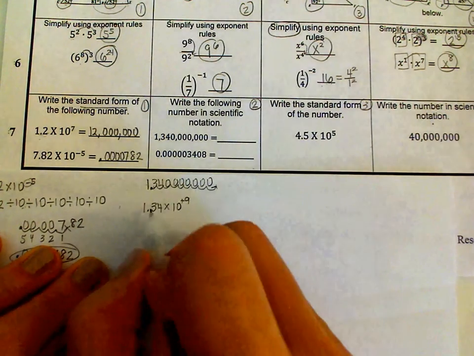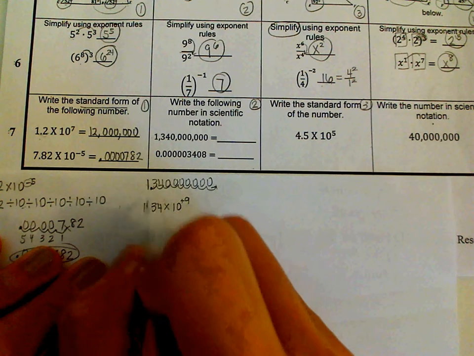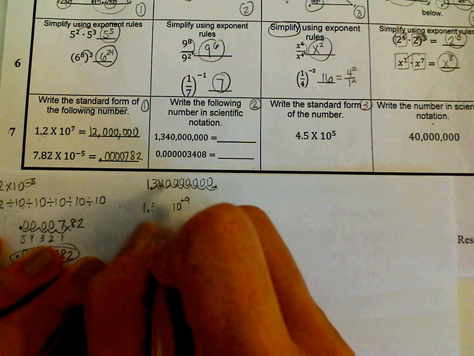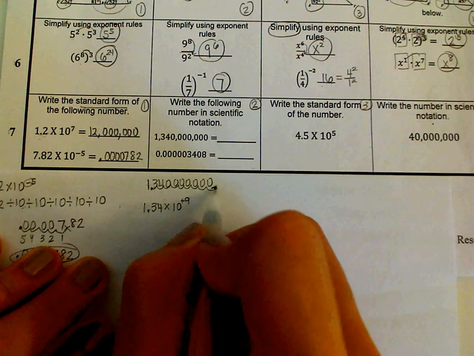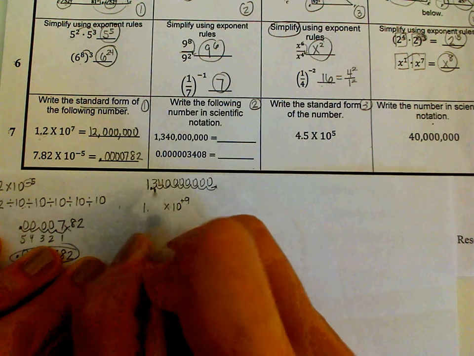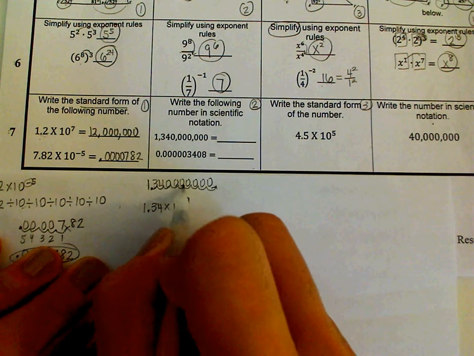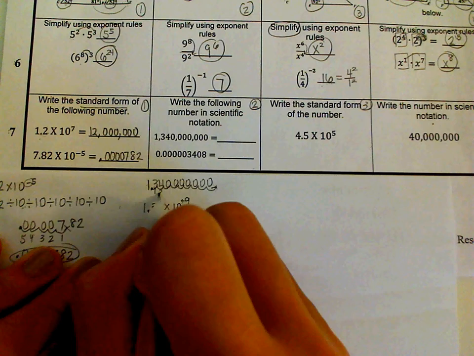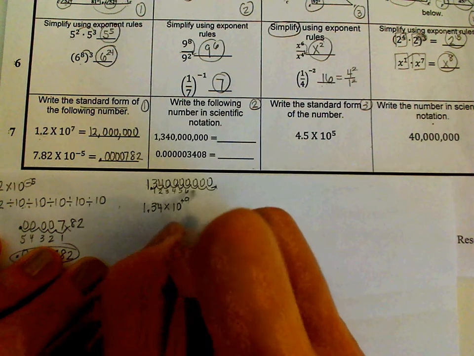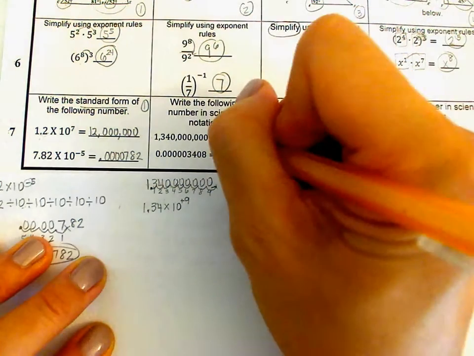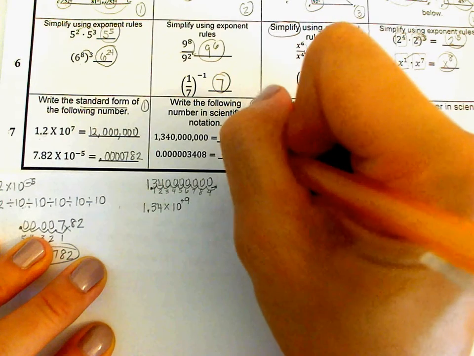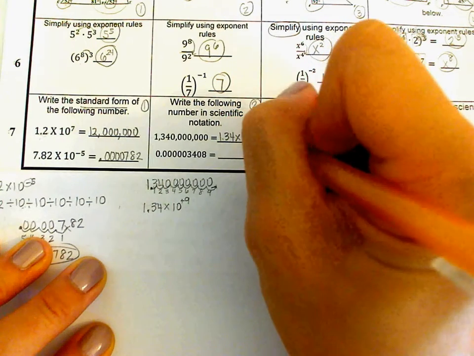So think about where the decimal needs to be, right here. Then you write your digits. Then you multiply how many times it'll take to get to the very end of that number. So 1, 2, 3, 4, 5, 6, if it helps. 1, 2, 3, 4, 5, 6, 7, 8, 9. That will be the answer. So this big number is the same as 1.34 times 10 to the 9th power.